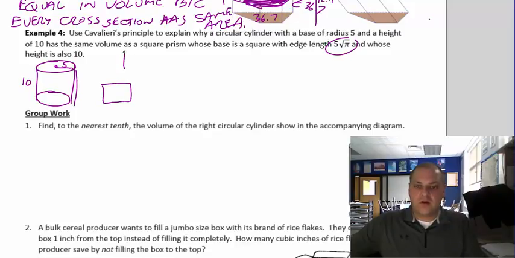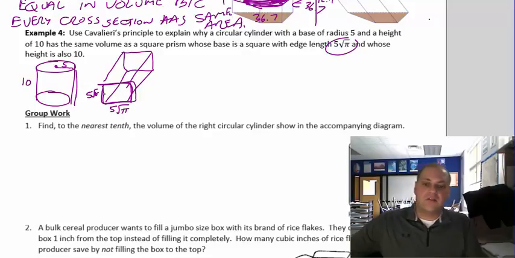Just draw 2 squares and then connect them. The base has 5 radical pi all the way around, because it's a square.